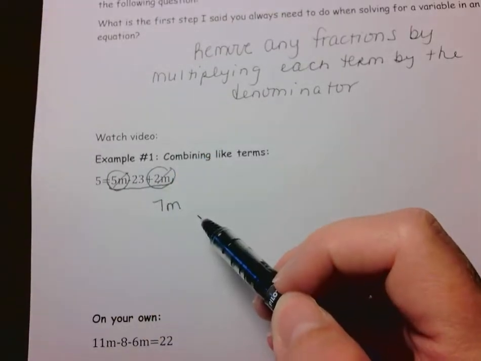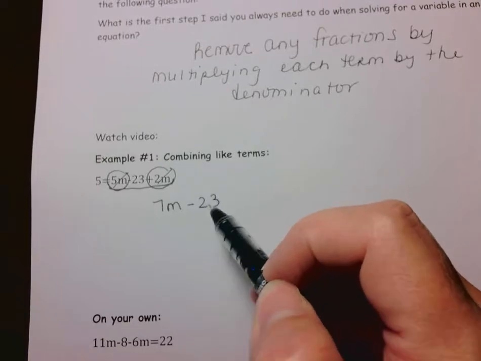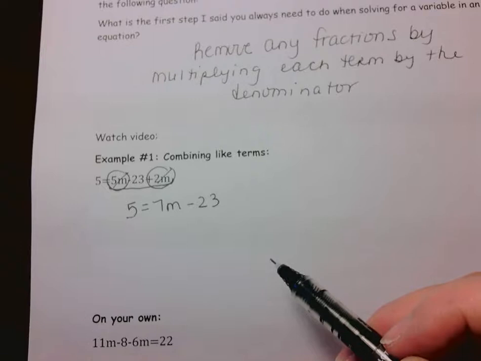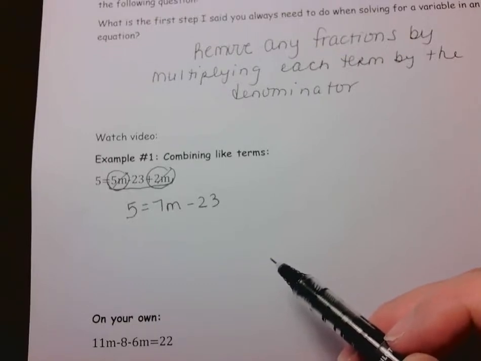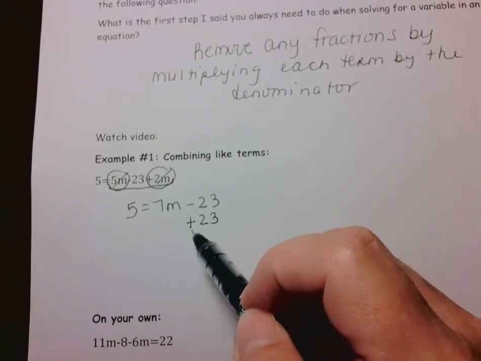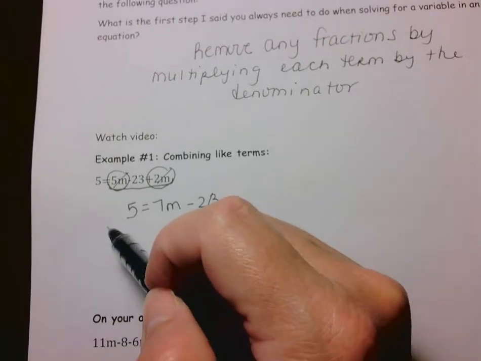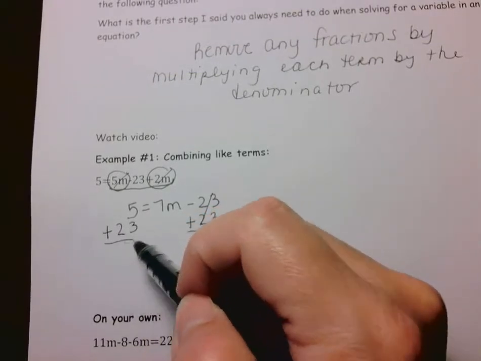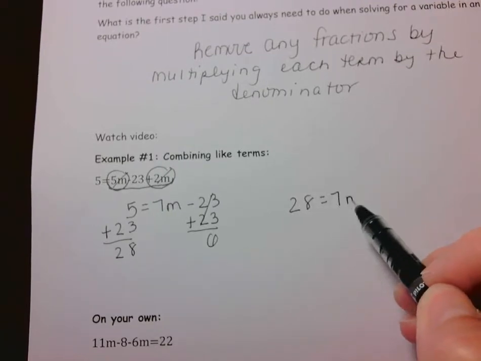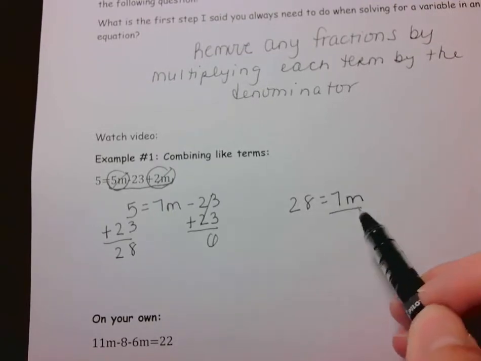So now I want to bring down everything else, and I have 5 equals 7m minus 23. I simplified everything that was on the same side of the equality symbol, and now I can start undoing operations and solving for my variable. So I'm going to add 23 to both sides. And then I'm going to divide both sides by 7.